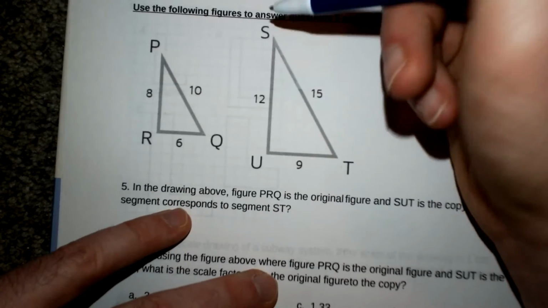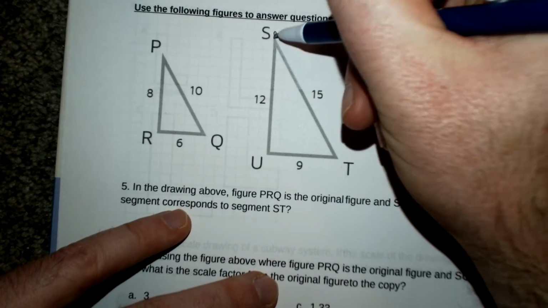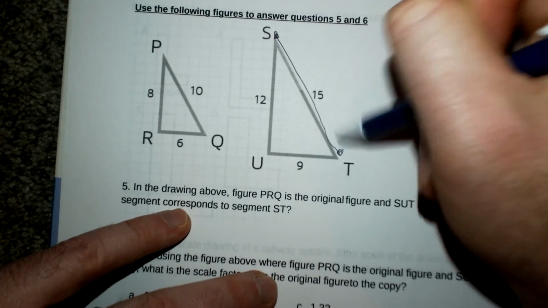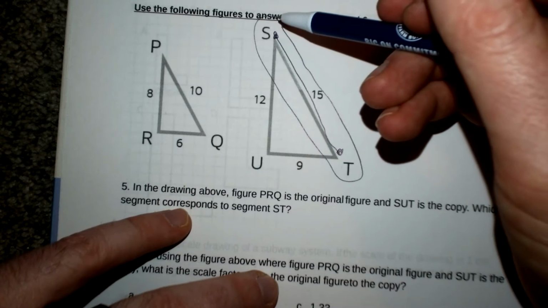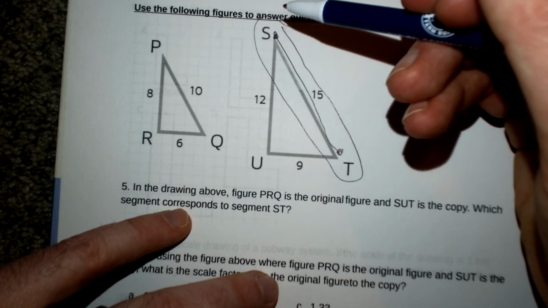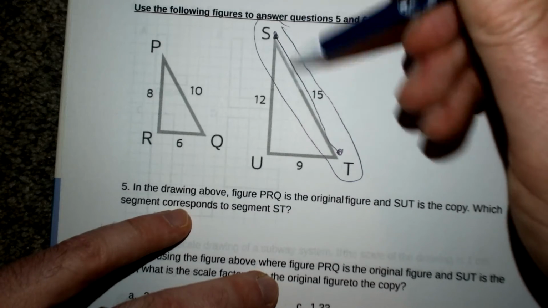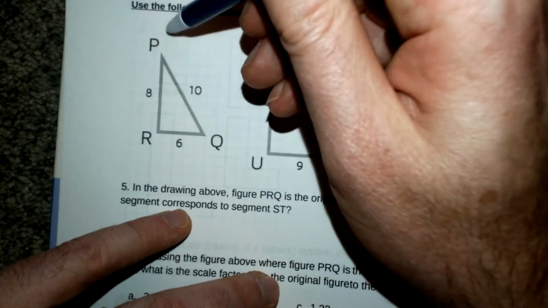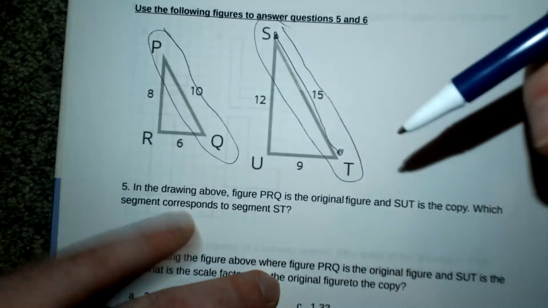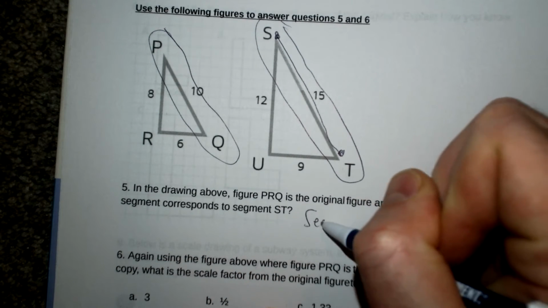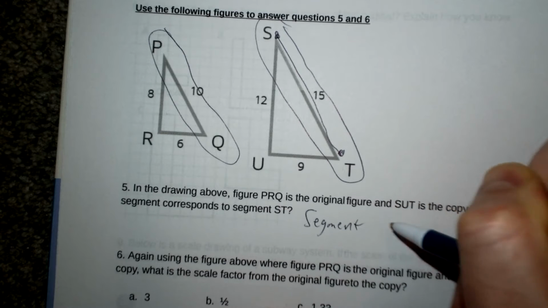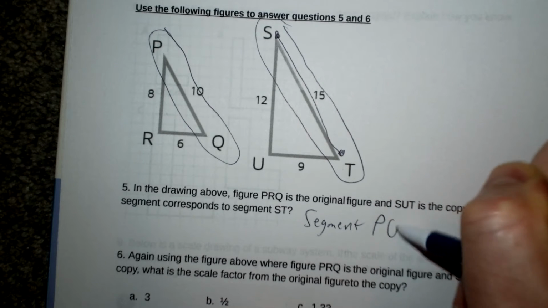Alright, so a segment is 2 points, so here to here, S and T. So what is the similar segment in the other figure? Well, it's right here, so the similar segment would be segment PQ.